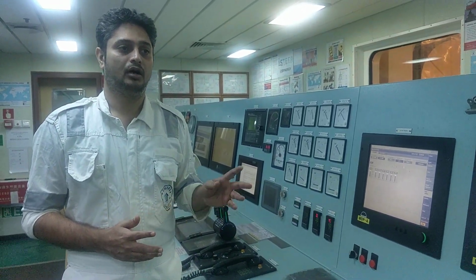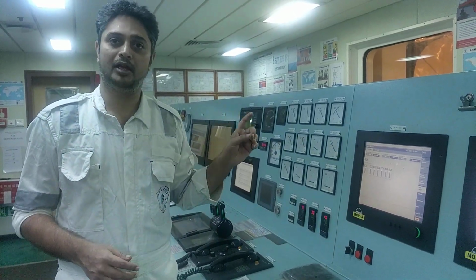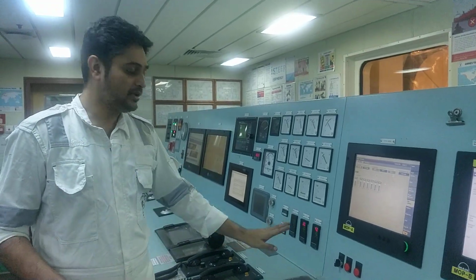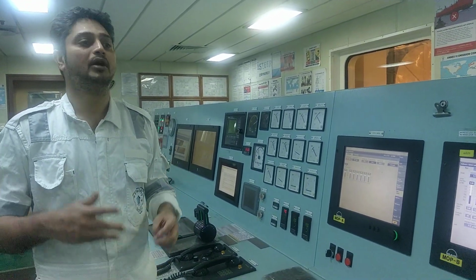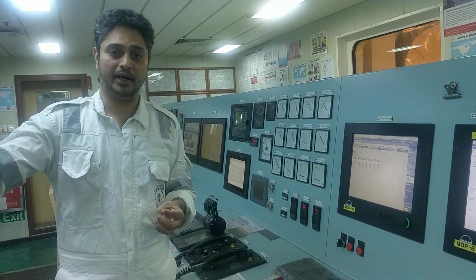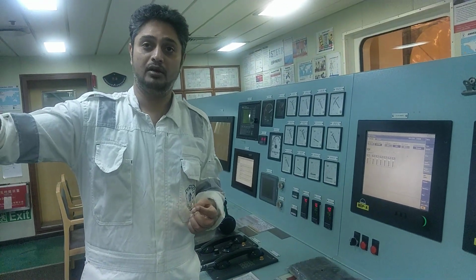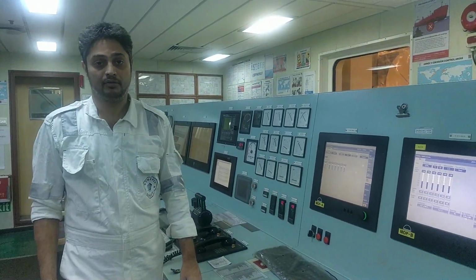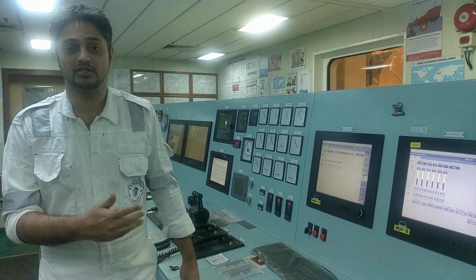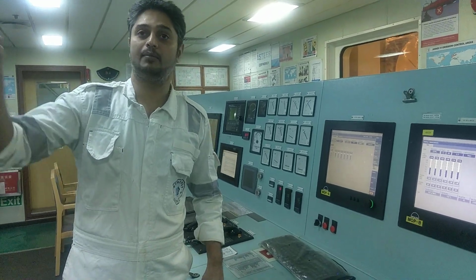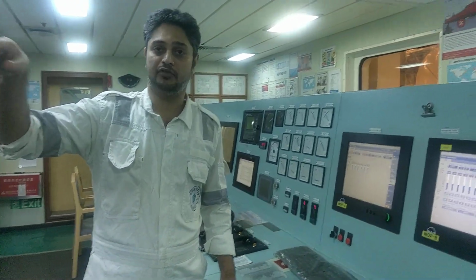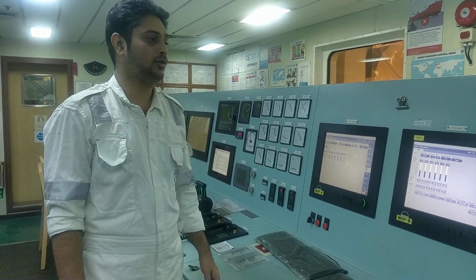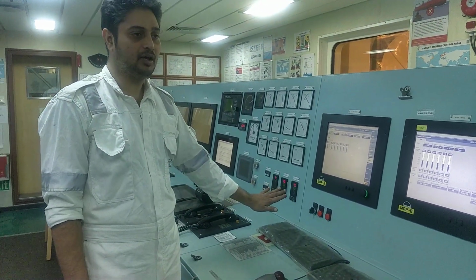Now, as I told you, this can be installed in the bridge also, and in our ship they are installed only in the ECR. But for installing in the bridge, you have to connect another cable from the EICU to the bridge telegraph. Engine controls, there also the bridge system is there, no? So you have to lead another cable from the EICU cabinet to the bridge. So anyway, this is the setup here.